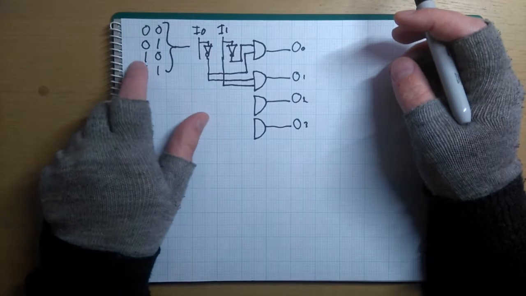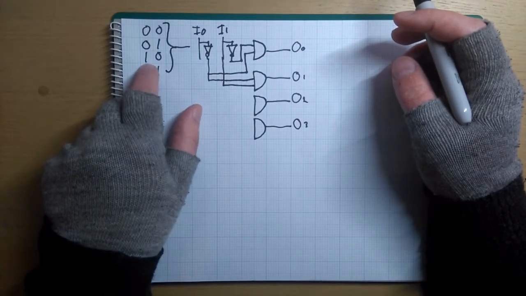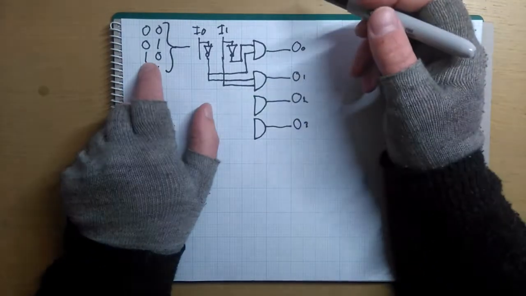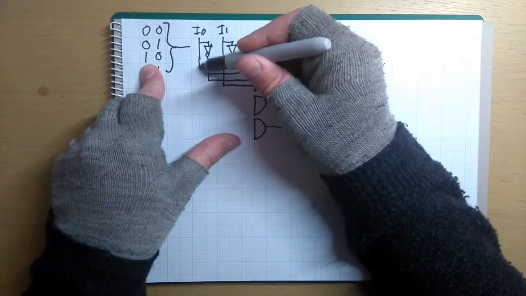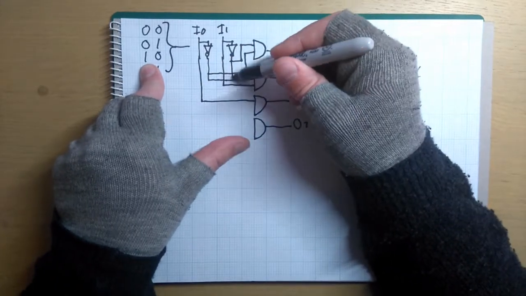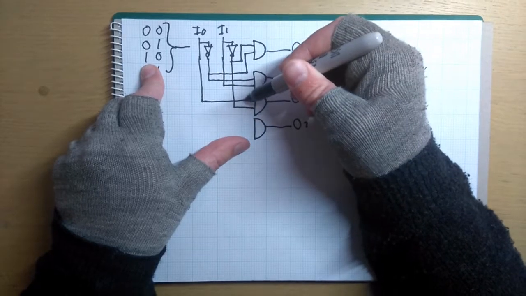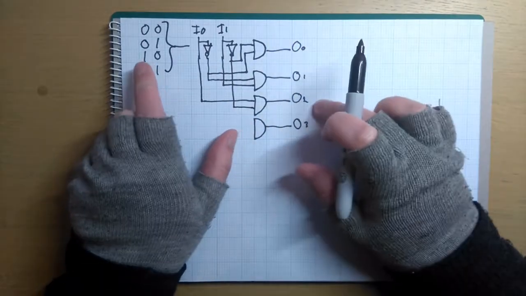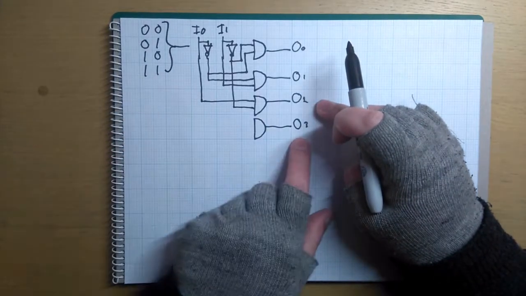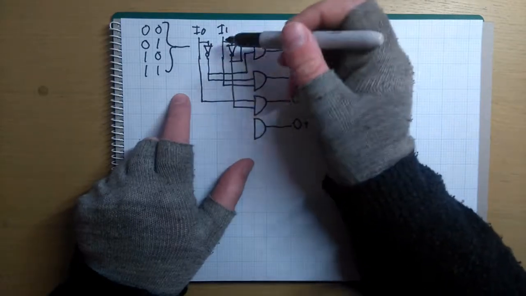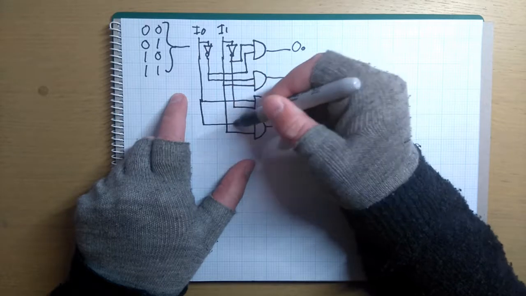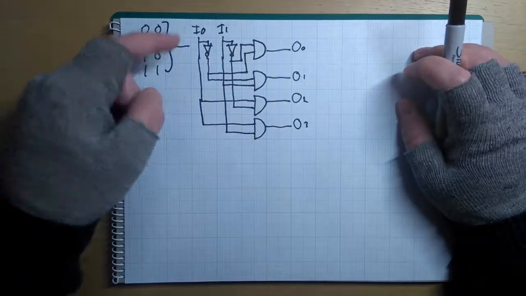Now for the third one, this is actually 2, because it was 0, 1, 2, 3. We want the regular input from here, and the inverted input from this one, as that will now be 1 and 1. And that will give us output 2. And the final one, it's 1 and 1 should output 1. So that's just both of these regular inputs. Like so. And that's our 2 to 4 encoder.